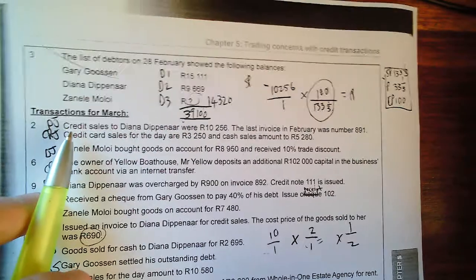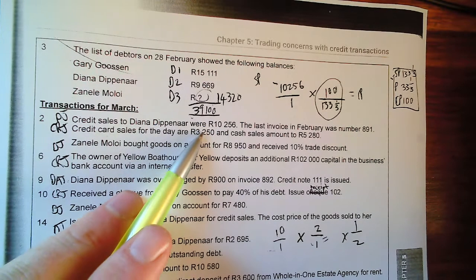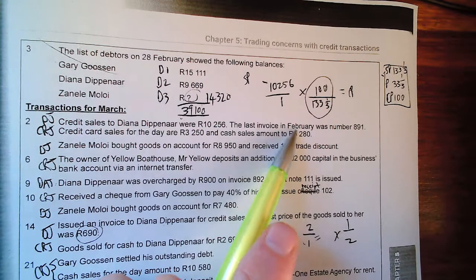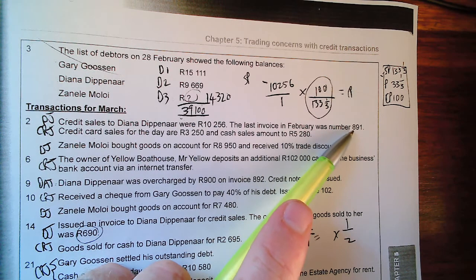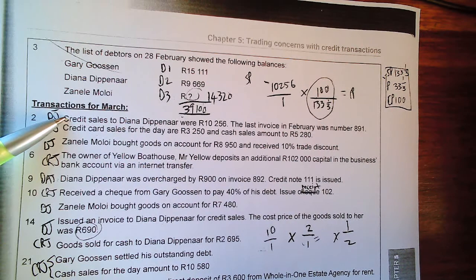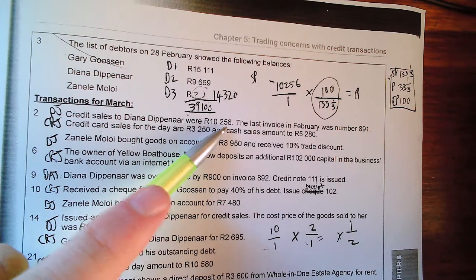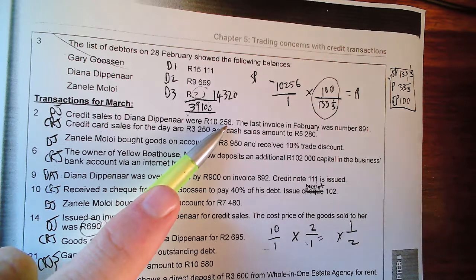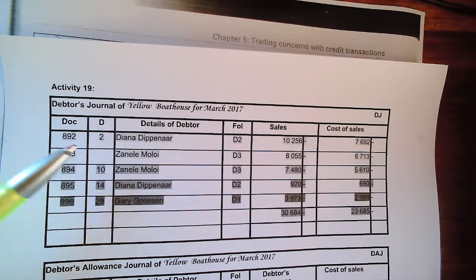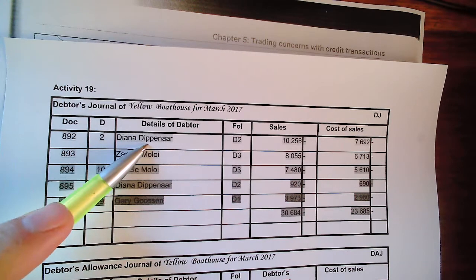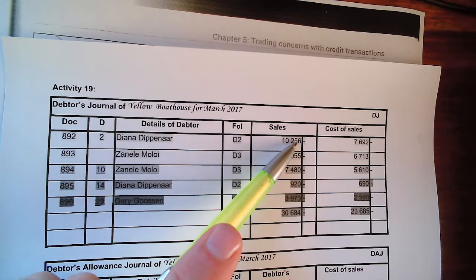The reason I put DJ there was because it's credit sales to Diana Dippenard, 10/2/56. The last invoice in February, remember we're in March now, was 891. So the invoice that we use for this transaction will be 892. It's credit sales of 10/2/56, that's a selling price. So we put in the Debtors Journal 892, day 2, Debtors Diana Dippenard, she's debtor number 2, and there's a 10/2/56.